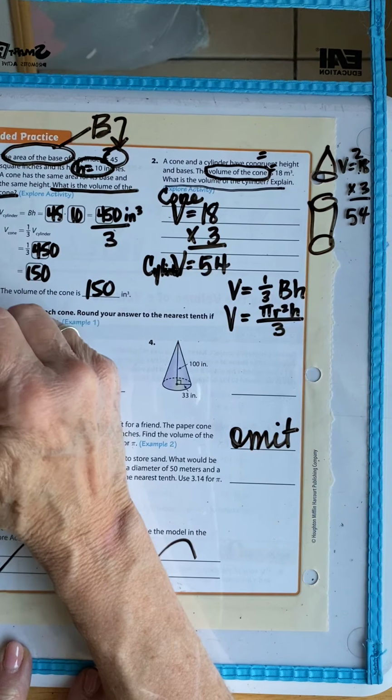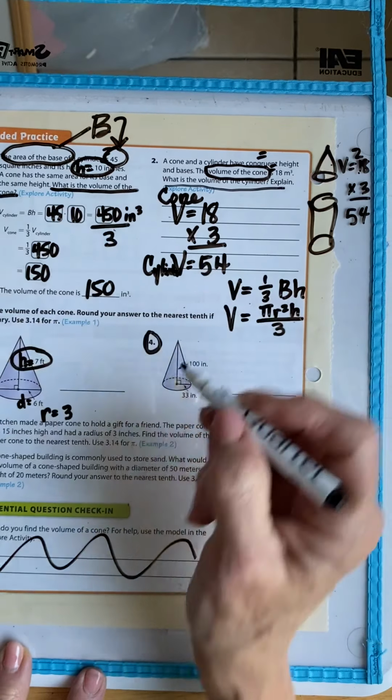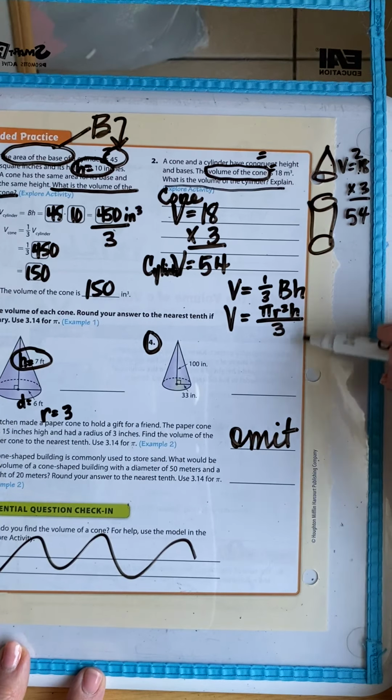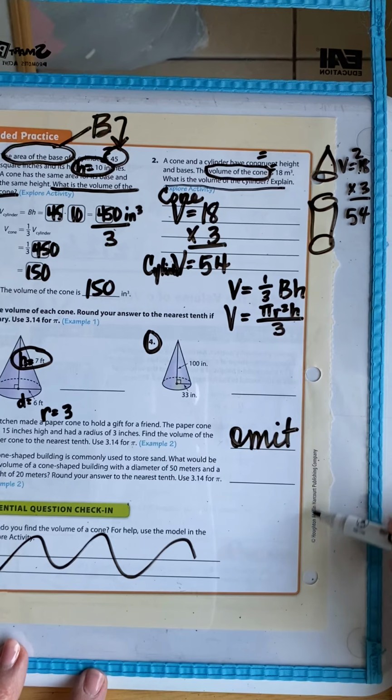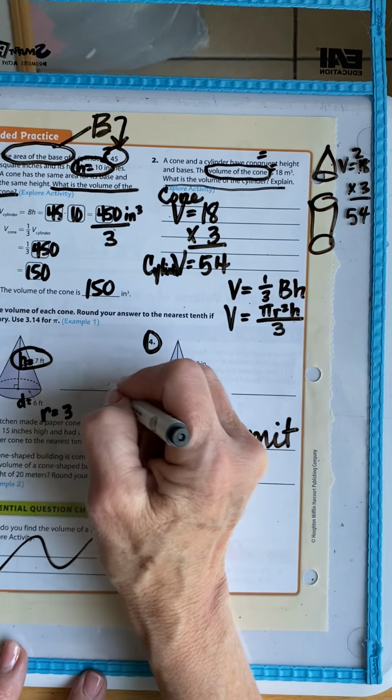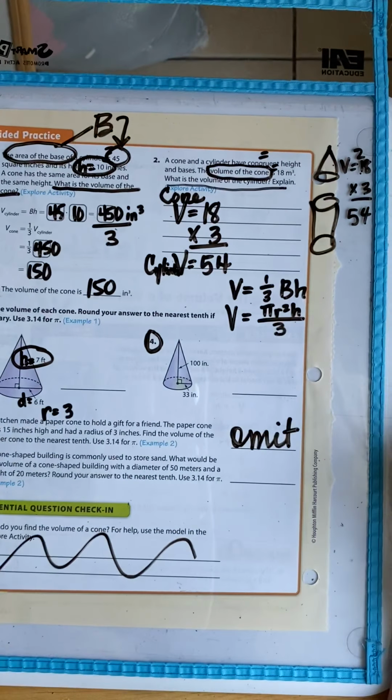So, you're going to be doing number 3, number 4, number 6. Write your formula and all the numbers following right underneath until you get your volume. Write it neatly on the line. Leave yourself room. Okay, do a great job.